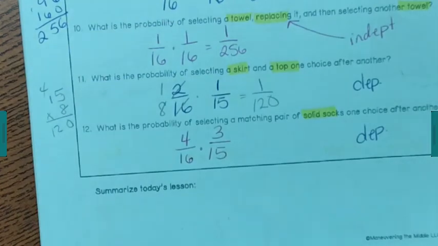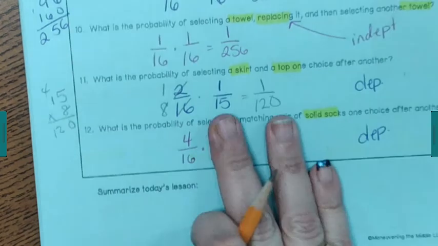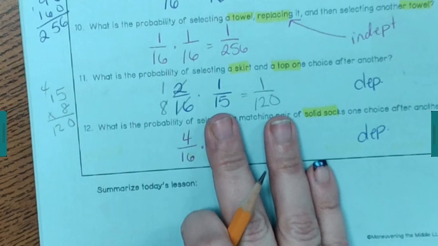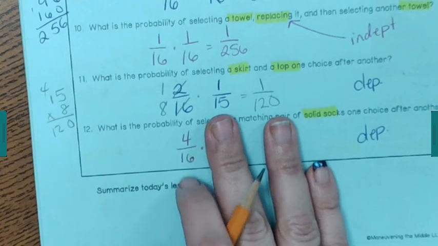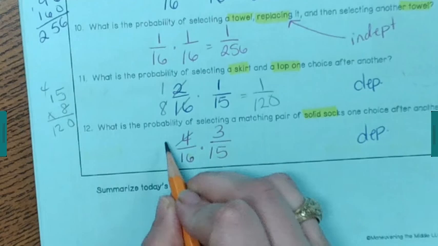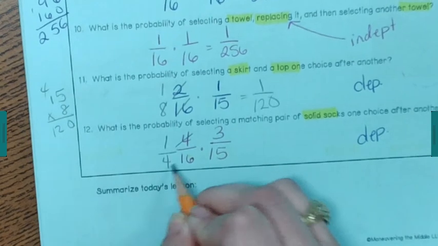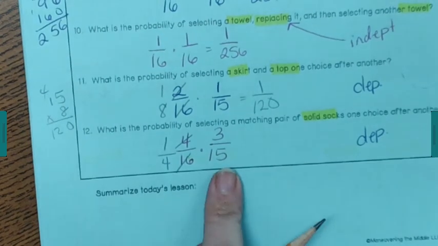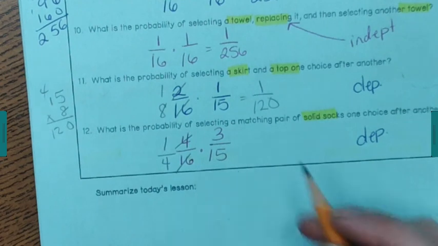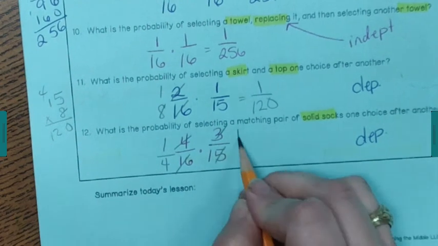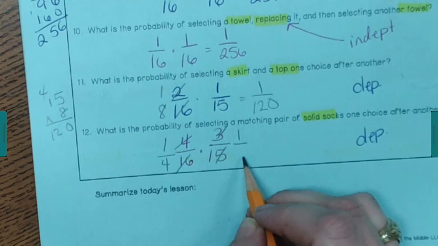All right, can I simplify? Yes, please. Please make my life easy. I can divide by 2 or 4. Let's do 4 because it's bigger. 1/4. Good. Can I simplify over here? Yeah, what does it become? 1/5.